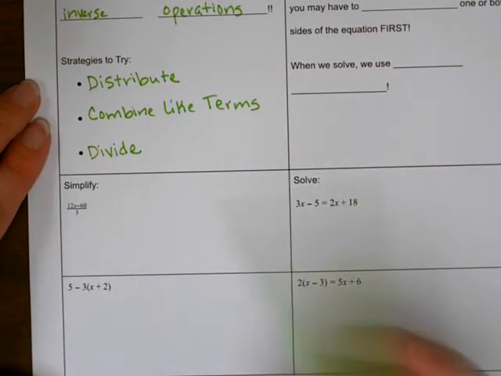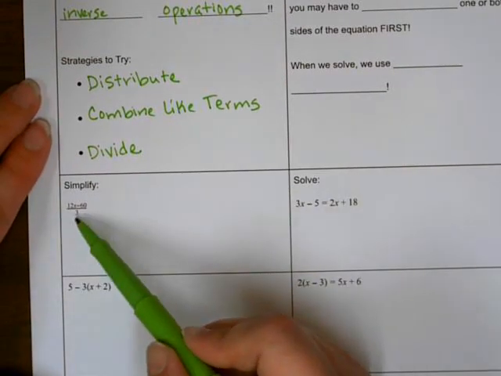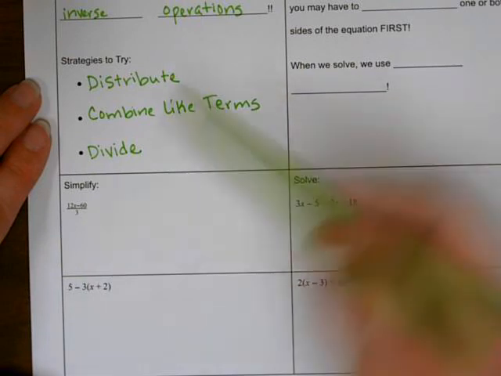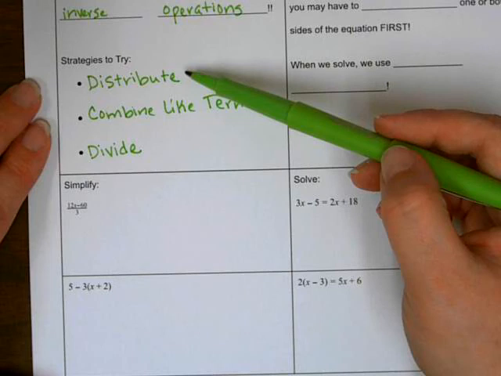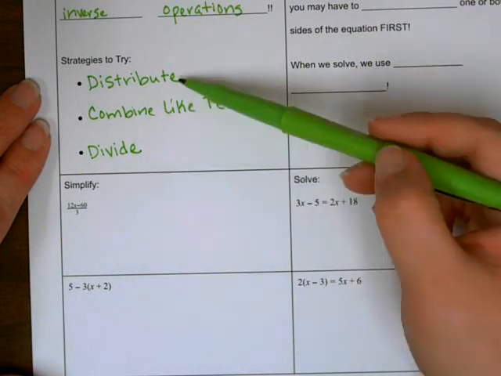So let's actually look at these couple examples that we have here. So this first one here says 12x minus 60 all over 3. Well, if I kind of think through the 3 strategies that I could try, distributing usually means that I need parentheses. I don't see any parentheses here, so I can't distribute.